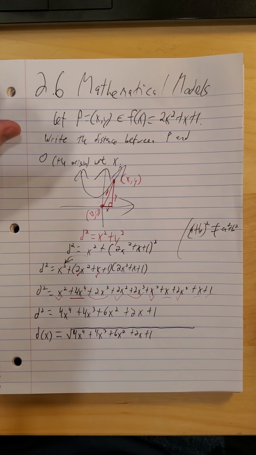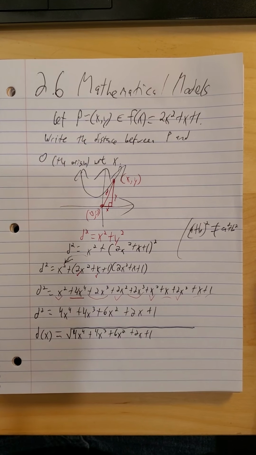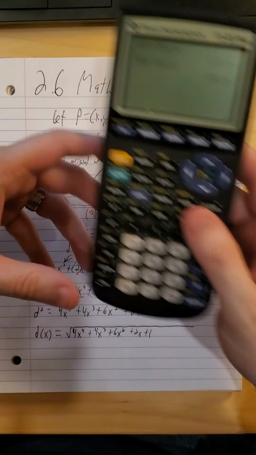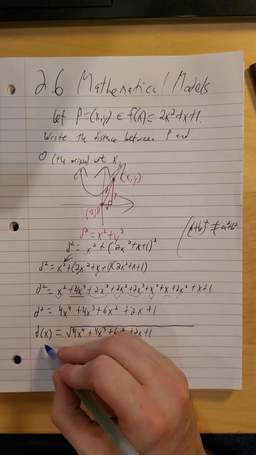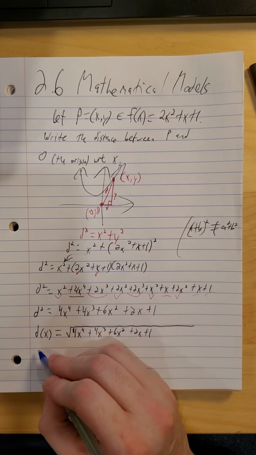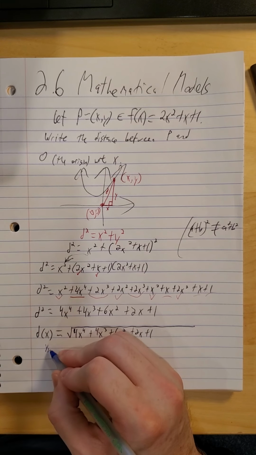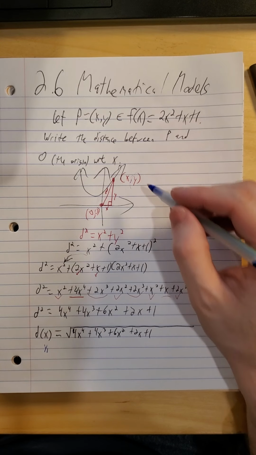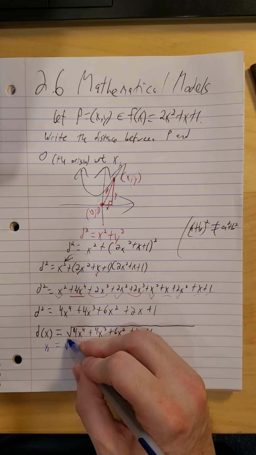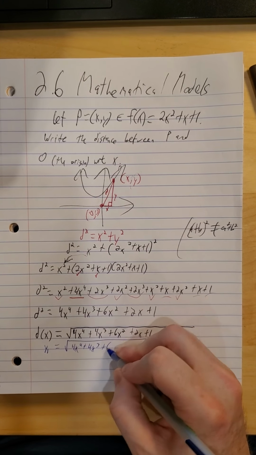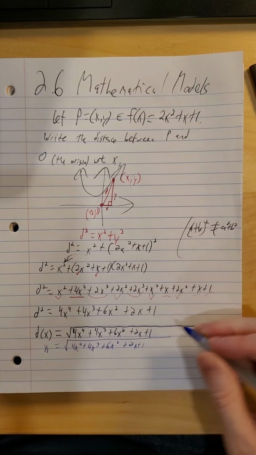Now, we can have the graphing calculator help us to approximate what that minimum distance might be. So on that one, we put in sort of a placeholder variable. The calculator works in terms of y's and x's. So in the calculator, we're going to have to call this y1, even though this is not the same as the original variable y from the problem, is equal to our square root of 4x to the 4th plus 4x to the 3rd plus 6x squared plus 2x plus 1.